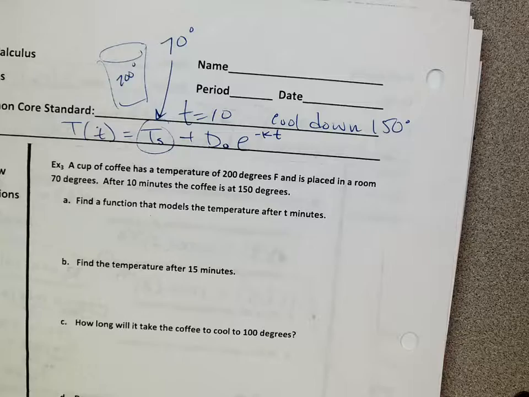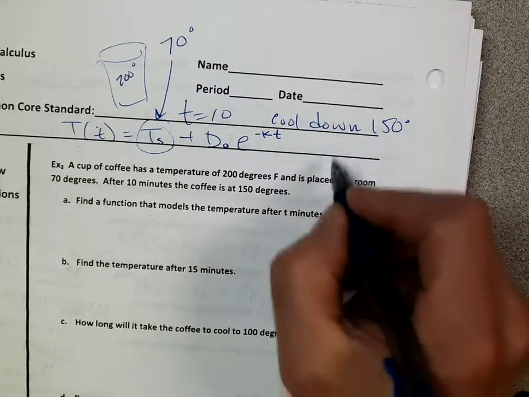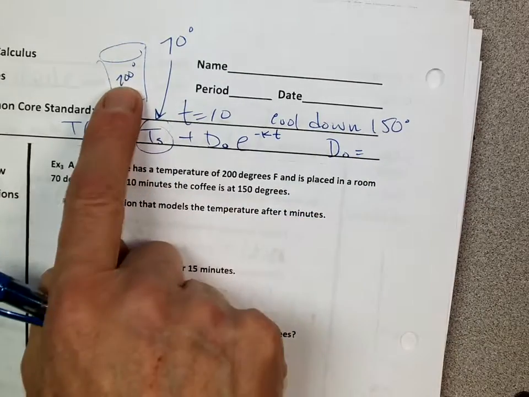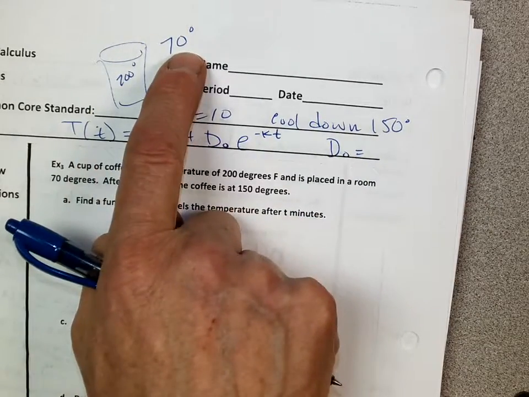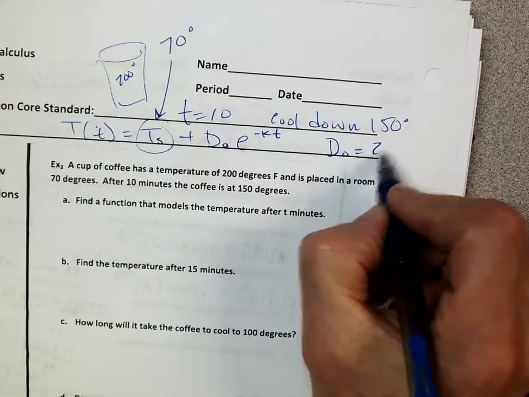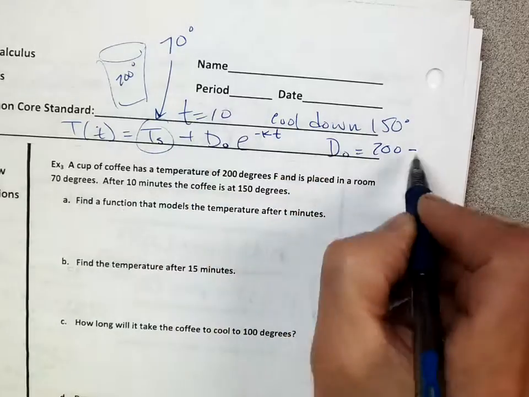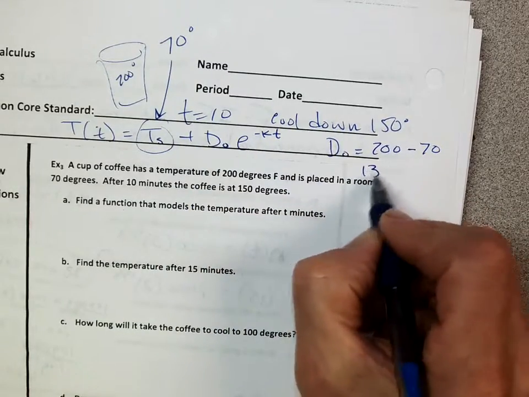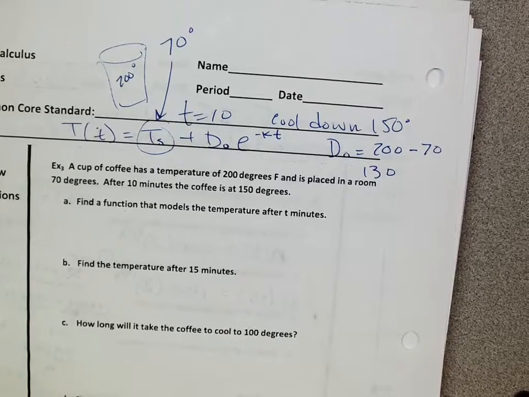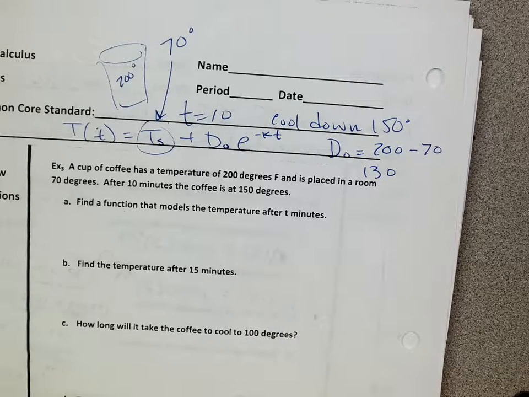That's my surrounding temperature. And then this D0 here is equal to the coffee temperature minus the room temperature, okay? It's the difference between the two. So this D0 is my coffee temperature minus my room temperature, so it turns out to be 130. And the reason that's an important one is because obviously, the colder it is outside, the faster it'll cool down, right?